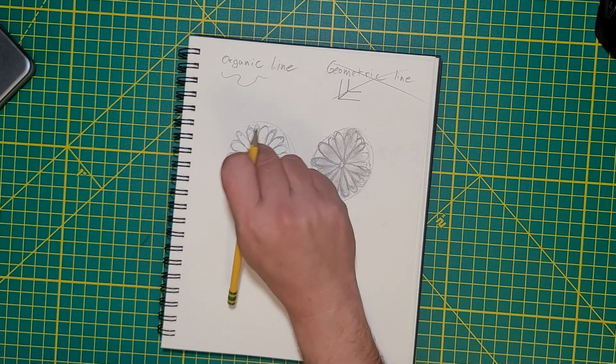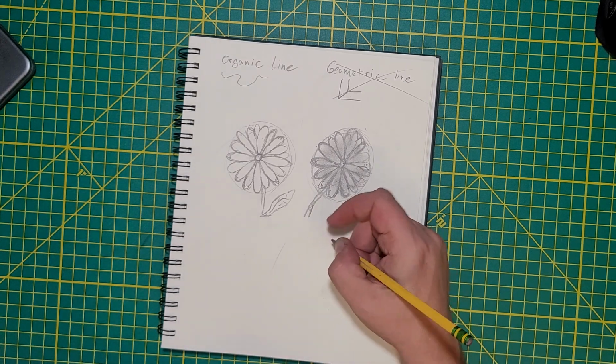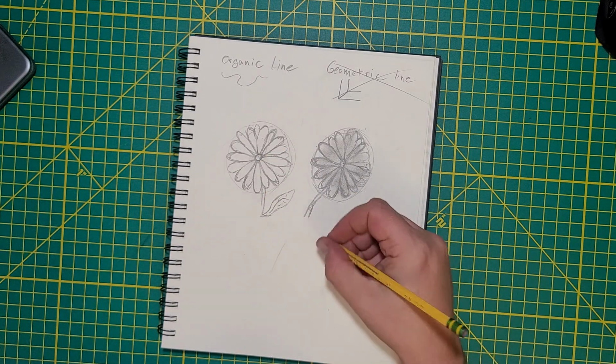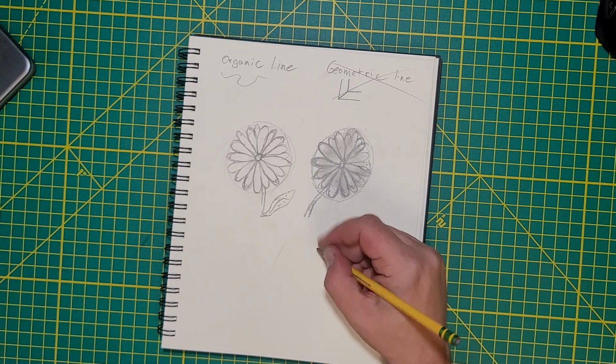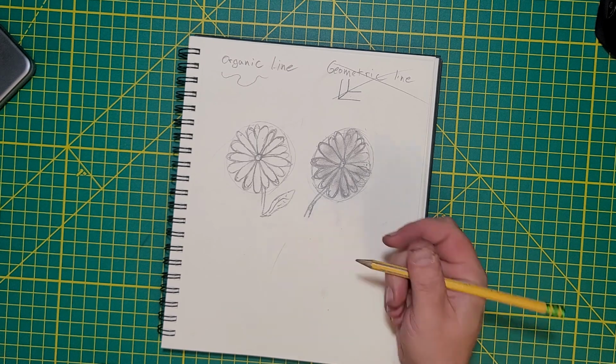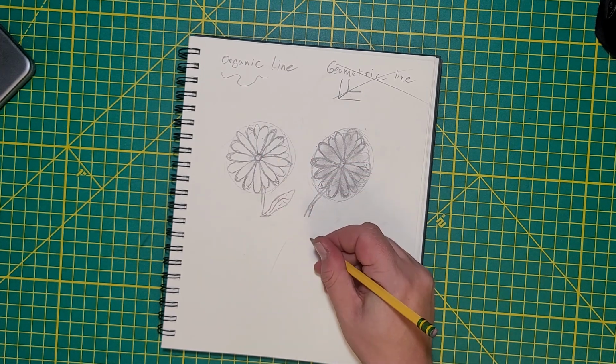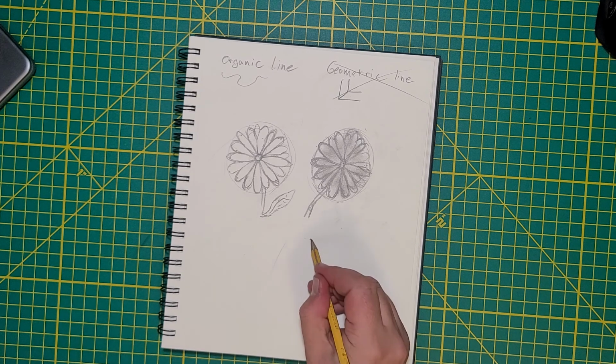We always think of flowers as just looking at the pretty part of it. But if you really are looking for a realistic flower, you've got to remember they do have a back part where the stem attaches to that flower. So it's kind of the same technique, but instead of drawing this circle, I'm going to just put a dot. And that dot will serve the same purpose.